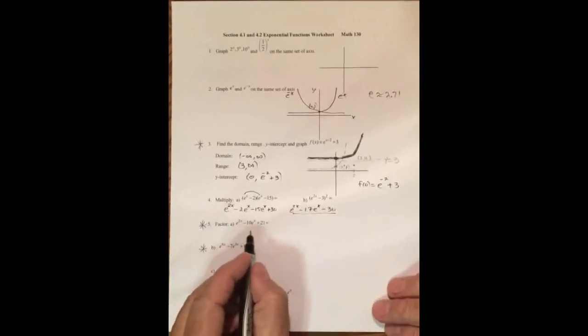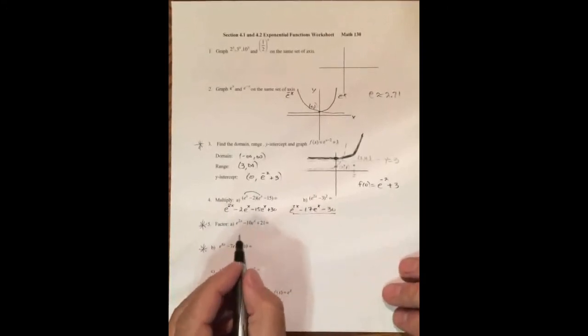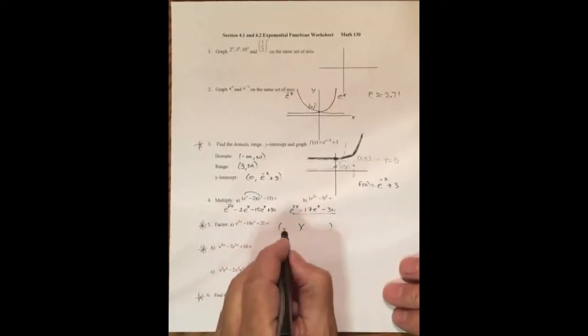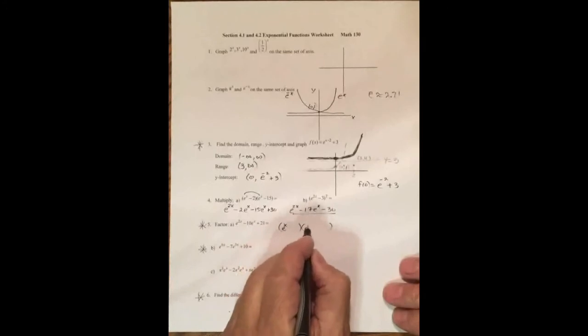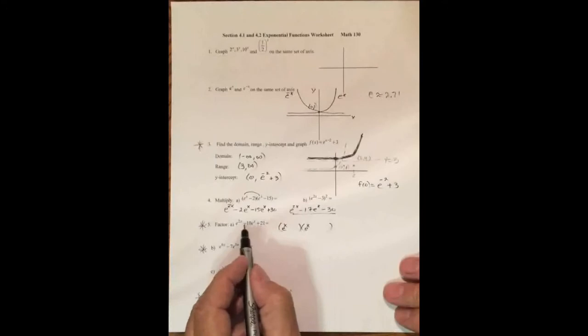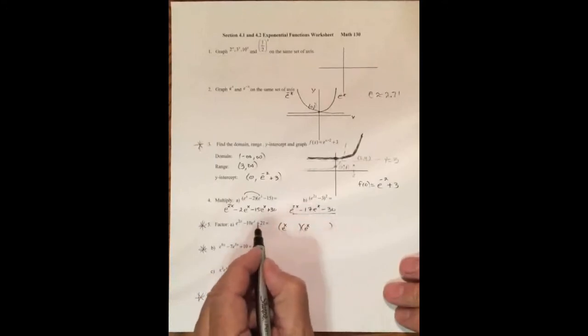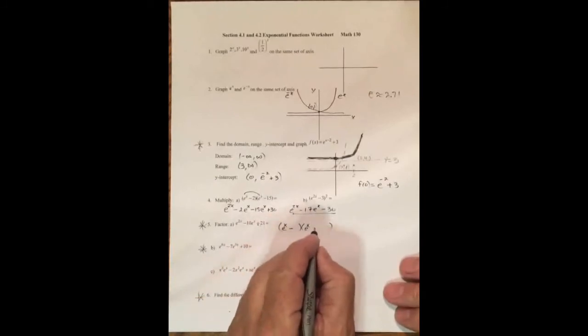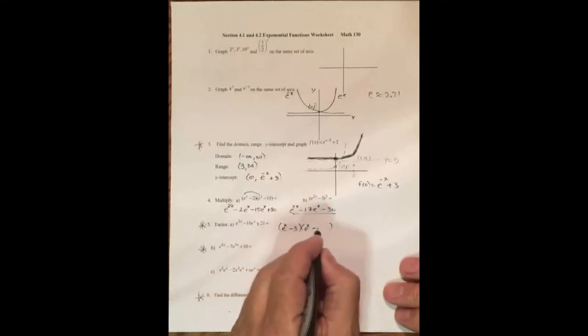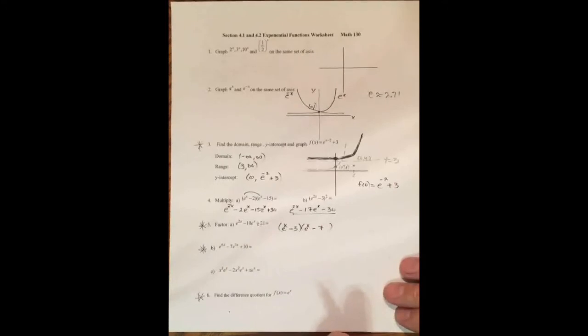Now, number 5, we want to go opposite of this. So after seeing number 4, I'm going to guess this is going to be an e to the x and an e to the x. Now, I want the factors of 21 which add up to 10. Since this sign is a plus, they'll both be whatever the middle sign is. So I want the factors of 21 which will add up to 10. Those are 3 and 7. So I've factored it. Cool.